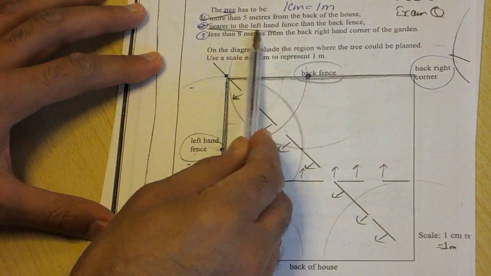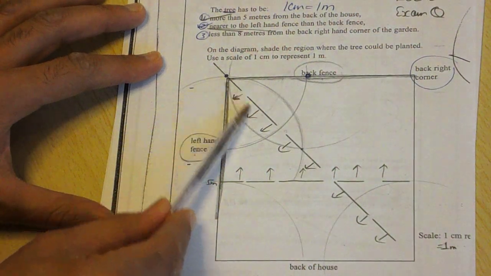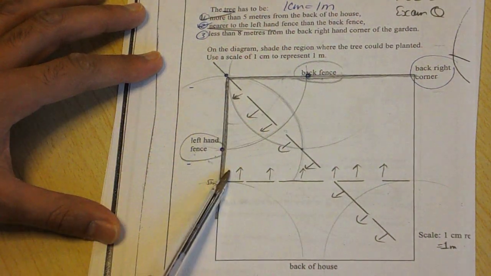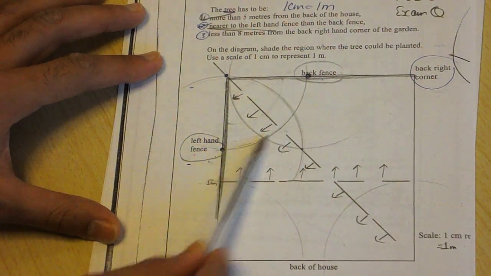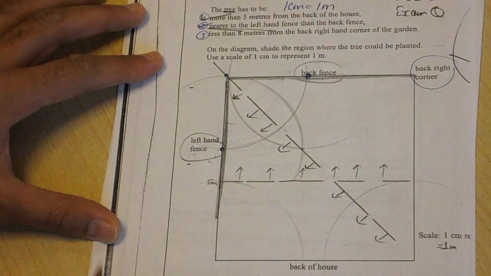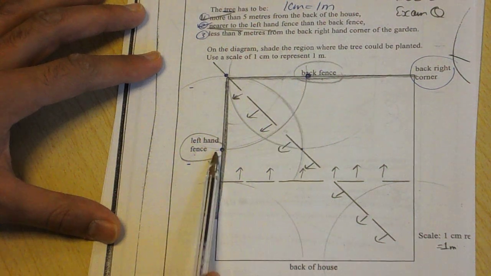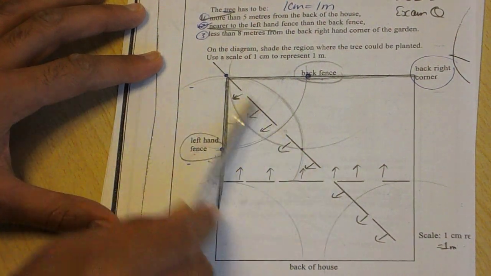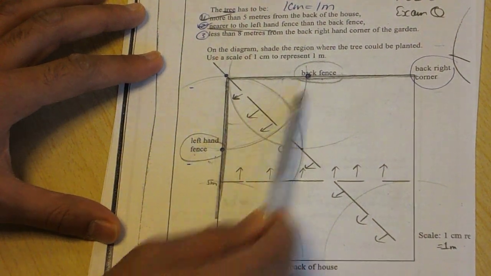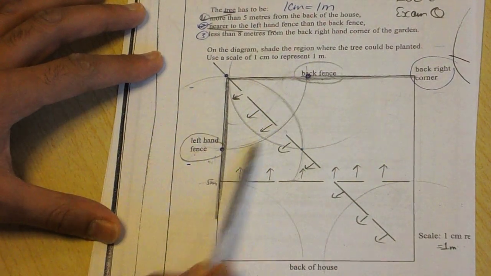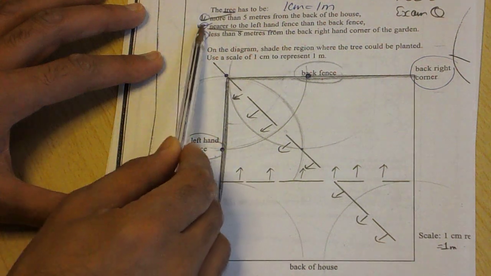Remember, when it says nearer to the left hand fence, it doesn't mean we just draw a line this way to make it nearer artificially. It means we've got to find the equidistance between these two sides. We've got to find the midpoint. We've got to do the angle bisector because we've got an angle here between these two walls, between the fence and another fence over here. Once we've done that, we've established the second rule completely.